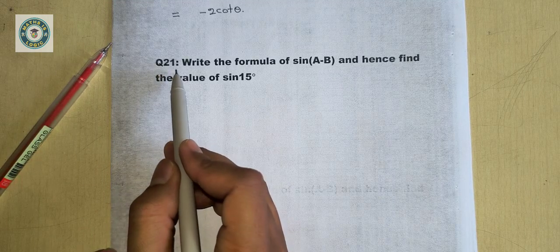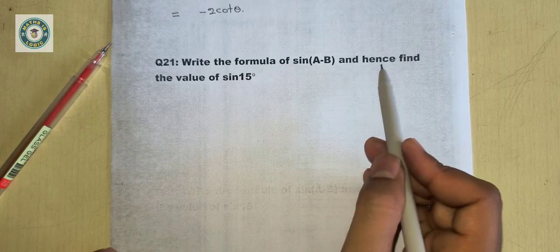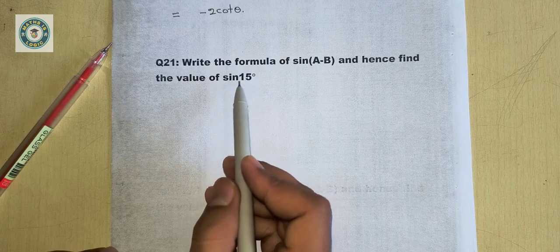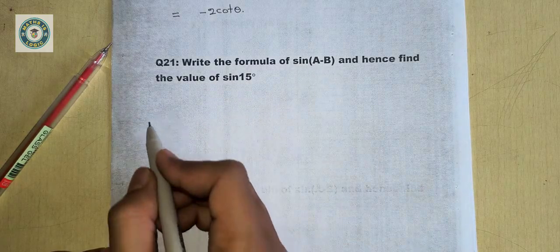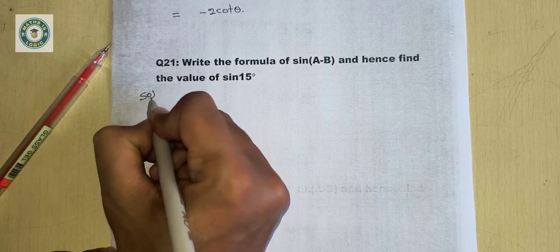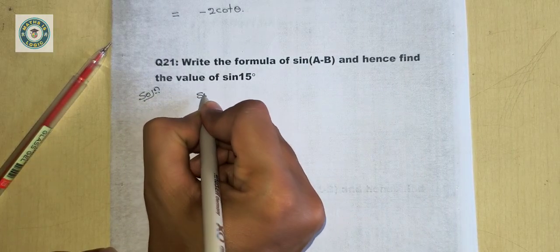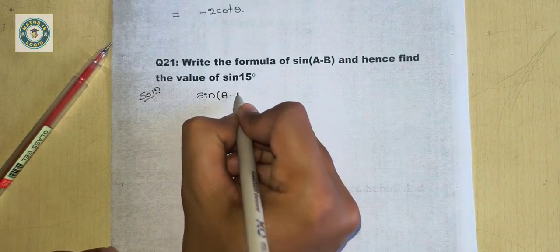Next, question number 21. Write the formula of sine A minus B. Hence, find the value of sine 15 degree. This comes under compound angle in trigonometry. Therefore, first in the solution we need to write the sine A minus B formula.